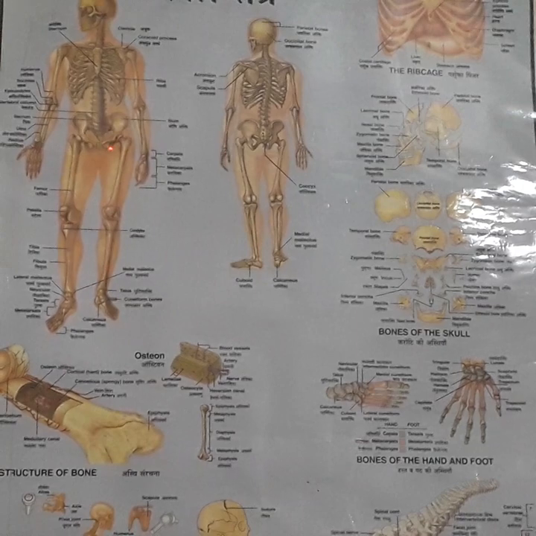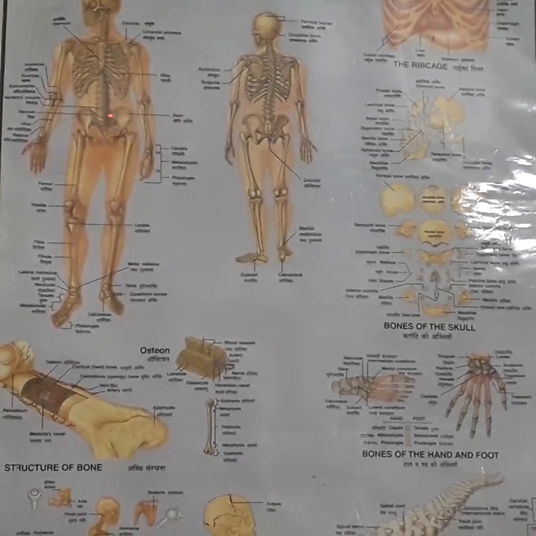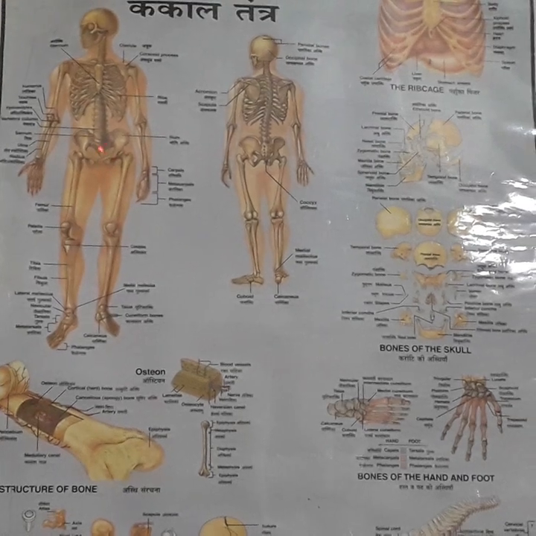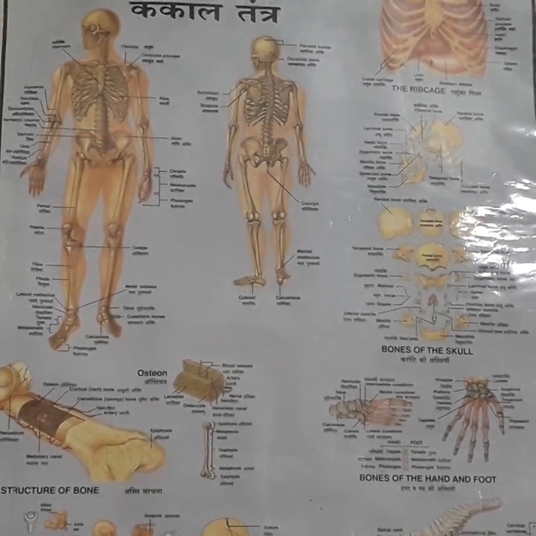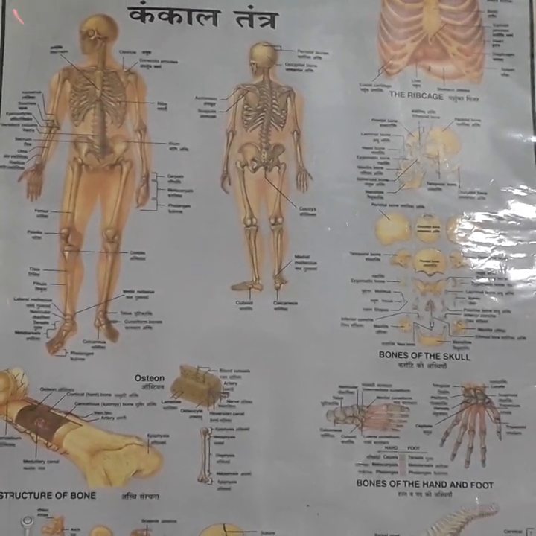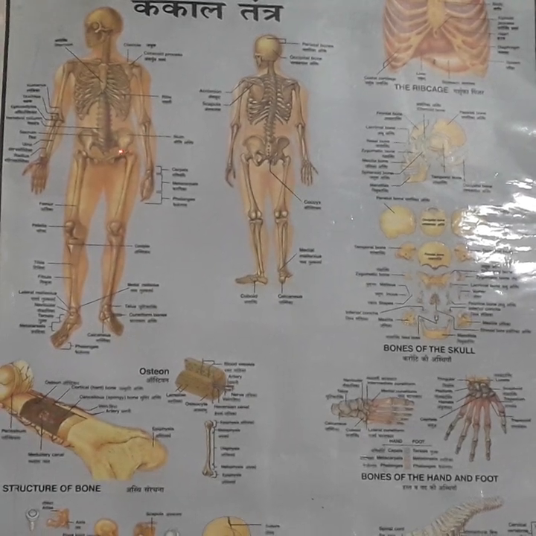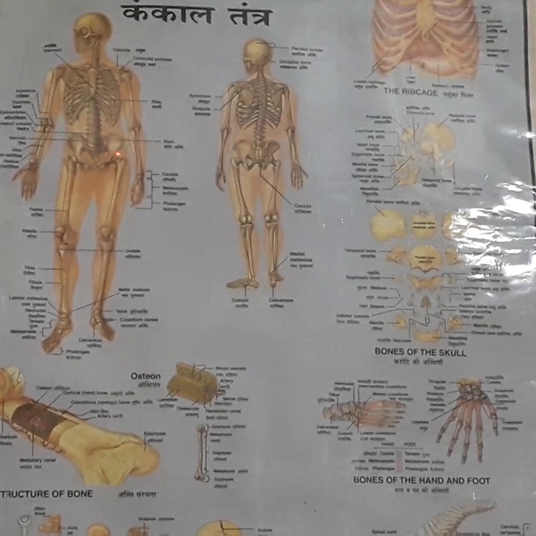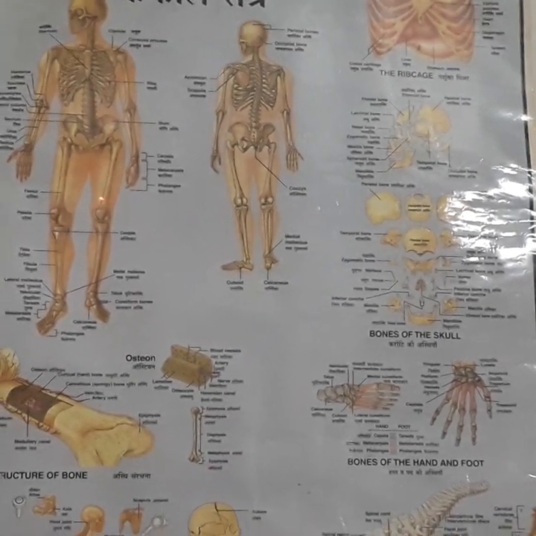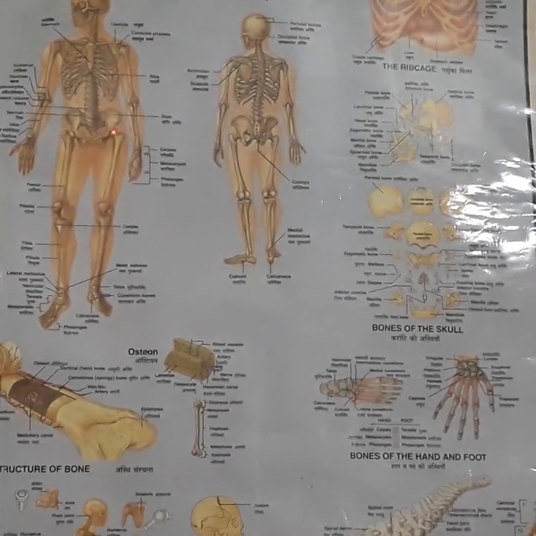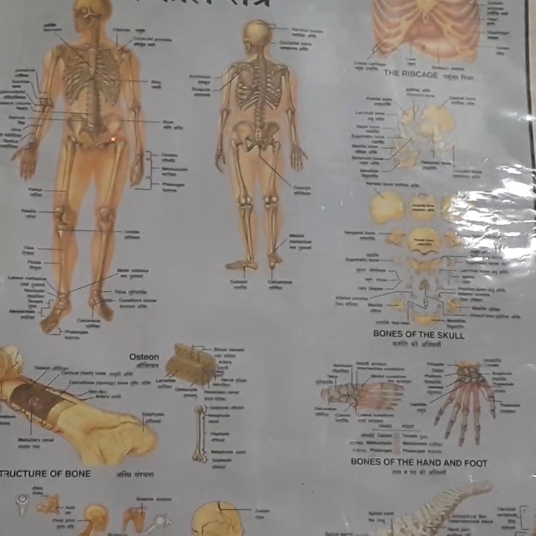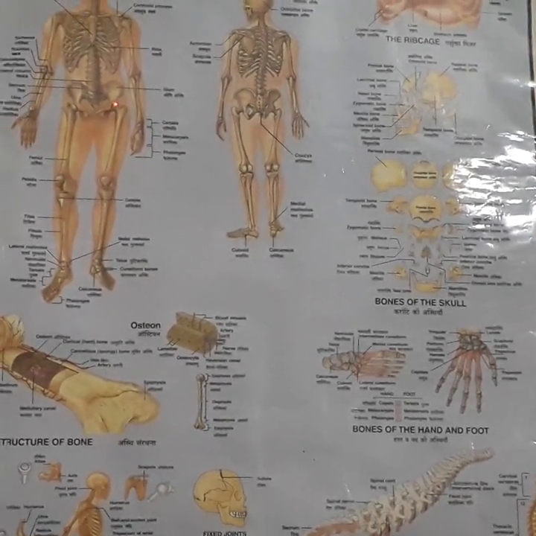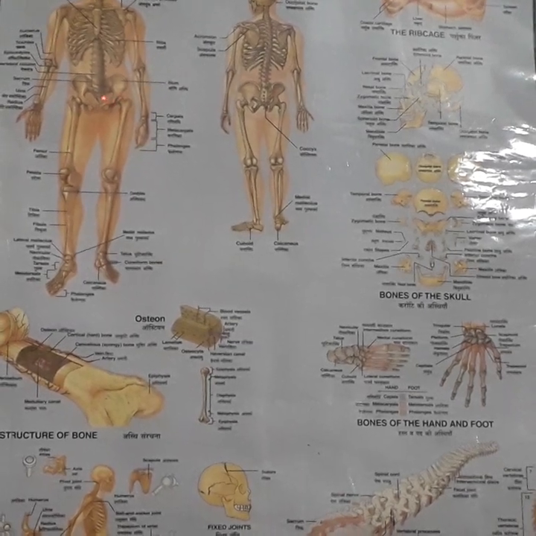It gives support to the abdominal organs. And this also has a large cup-shaped cavity here, to which the femur bone head is attached. The name of the cavity is acetabulum.